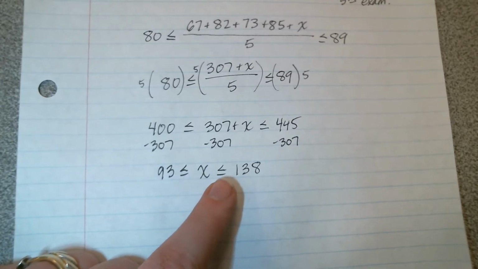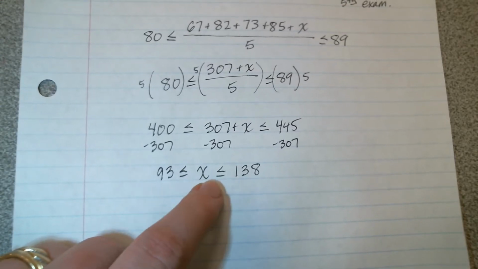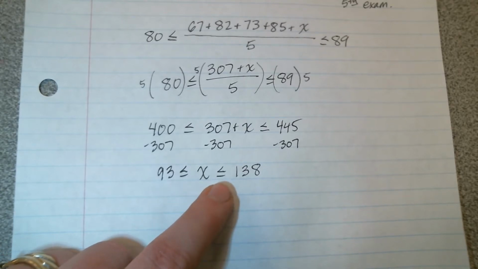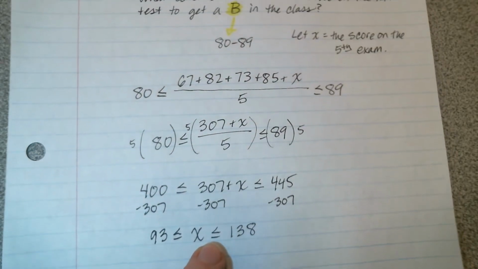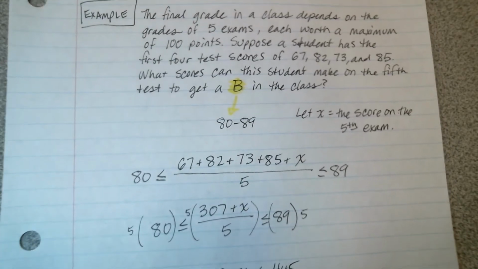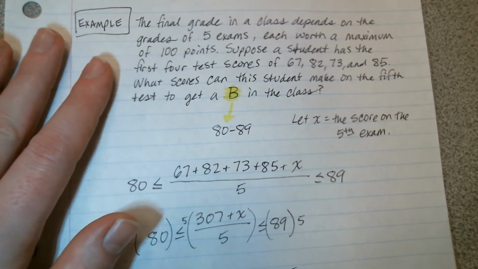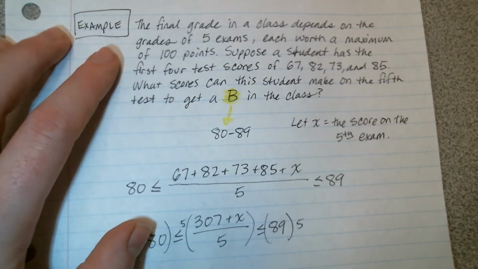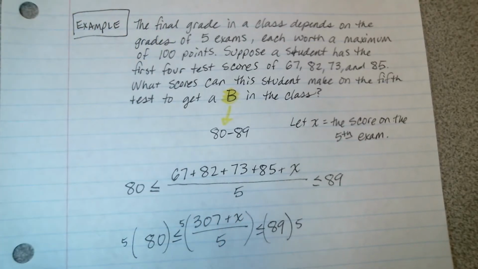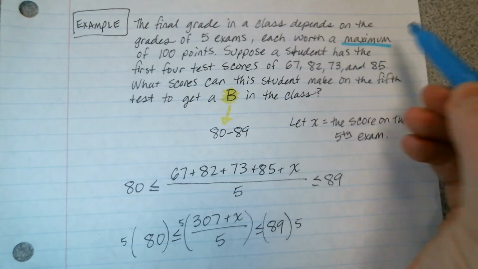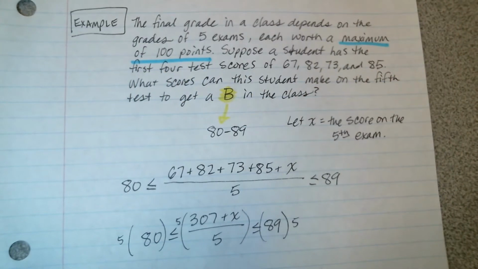But hold up. When you get your solution set in an application problem, you must always go back to the original problem and make sure that your answer makes sense in the context of the problem. So notice up here, the maximum score on any test is 100 points, including that 5th test.